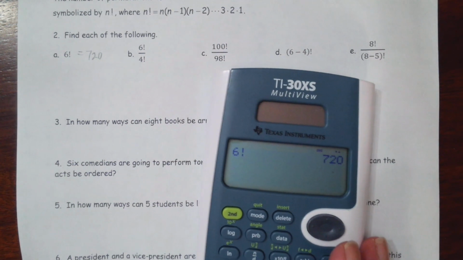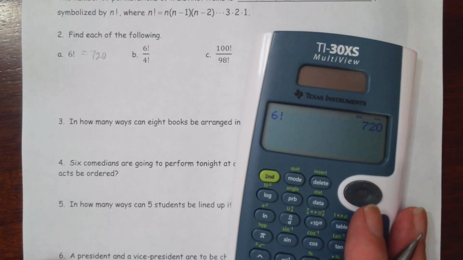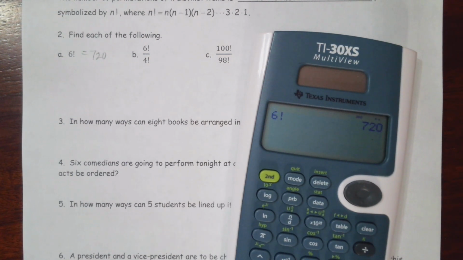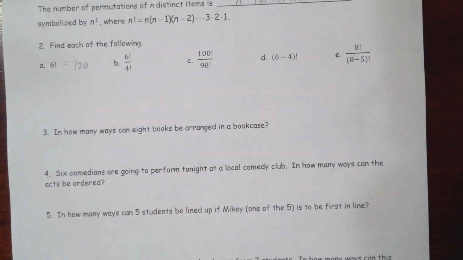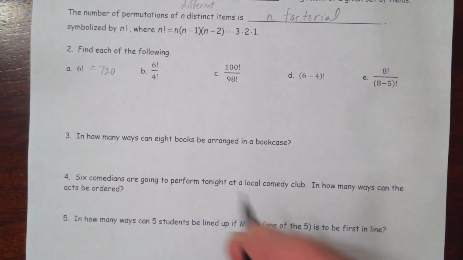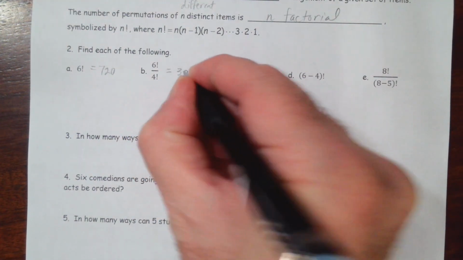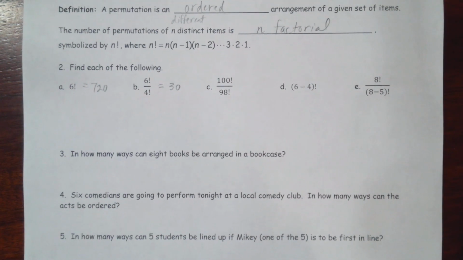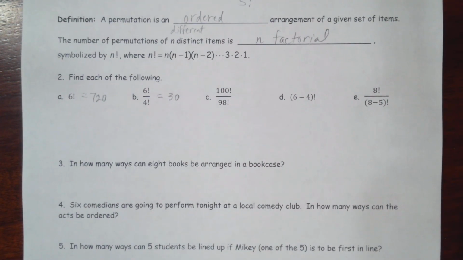Now I'm going to do the next problem 2 ways. In fact, I would encourage you to try to do B and C using your calculator, and then I'll show you how you can do it by hand. Alright, so let's go ahead and look at this. So 6 factorial over 4 factorial, you should have gotten 30. However, when you did C, basically your calculator had an error. The problem is 100 factorial and 98 factorial are huge numbers. So huge that your calculator can't deal with that many digits.